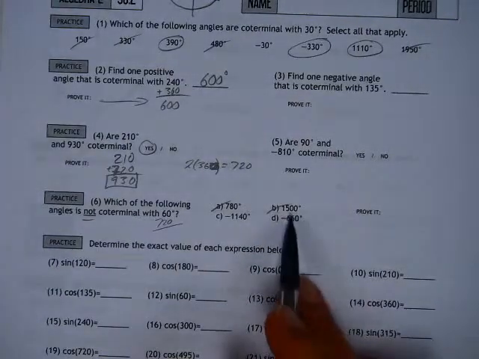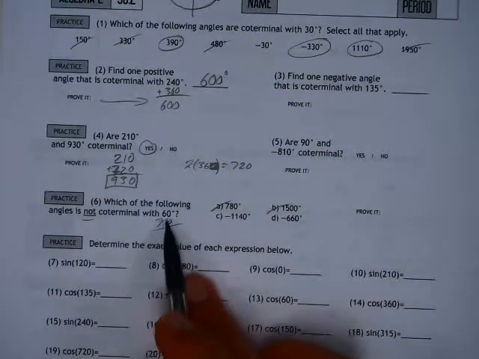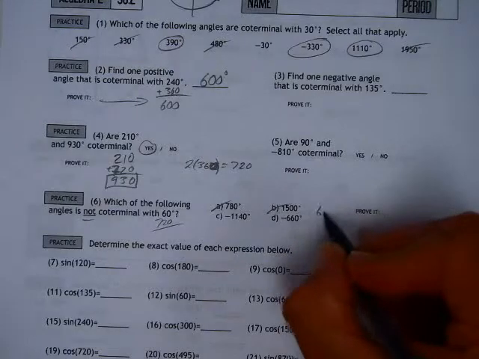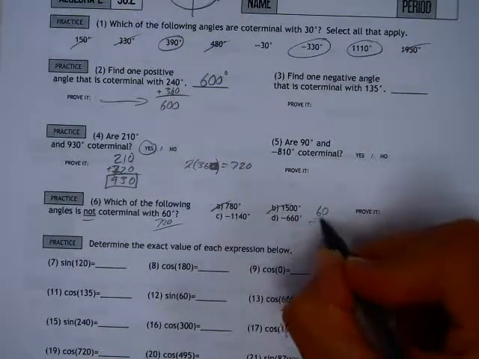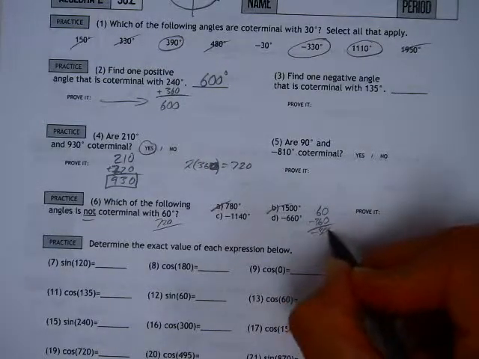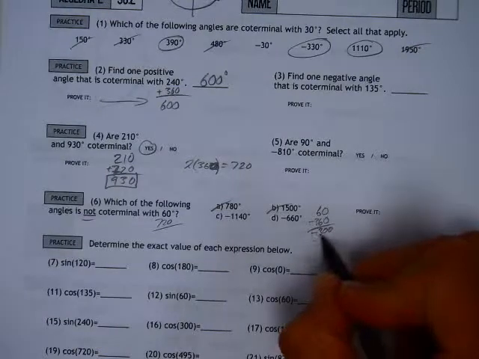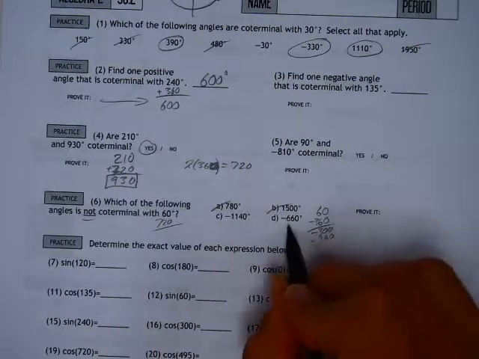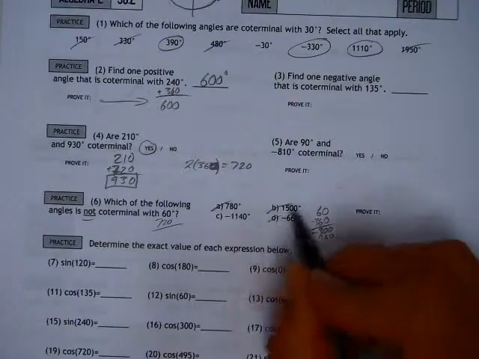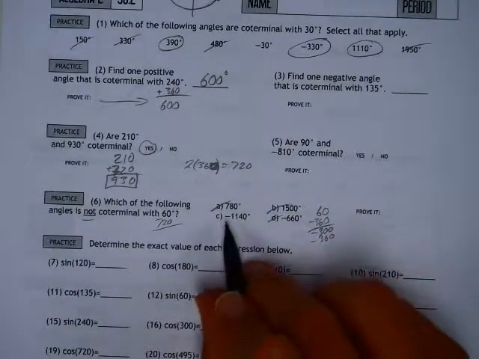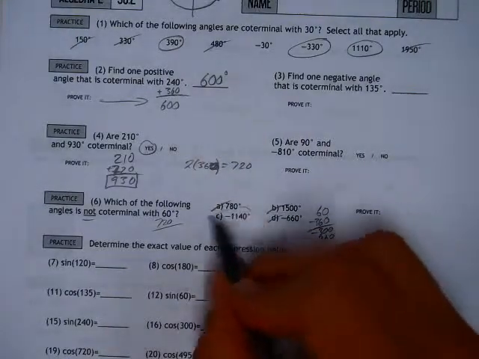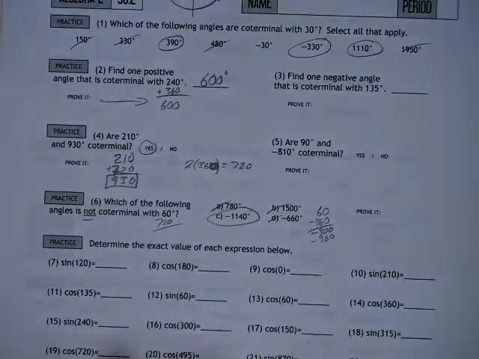Again, not so much. So now I've got to back it up. I've got 60 minus 360, that's going to give me negative 300. And then if I go back another 360, that's going to get me to negative 660. So again, that's not the case. So the one that would have been the hardest to find is really the one that is not coterminal with 60.